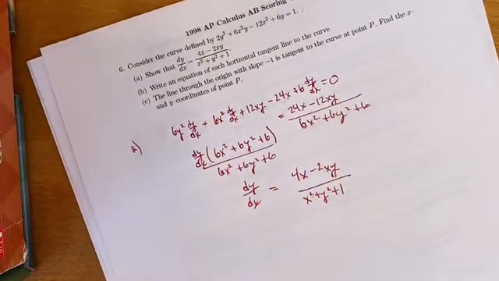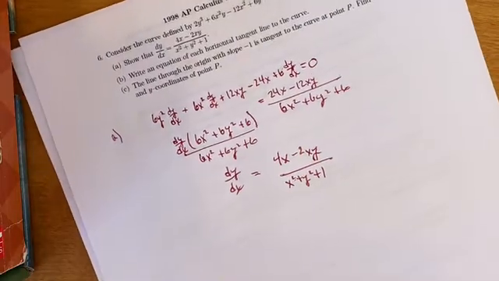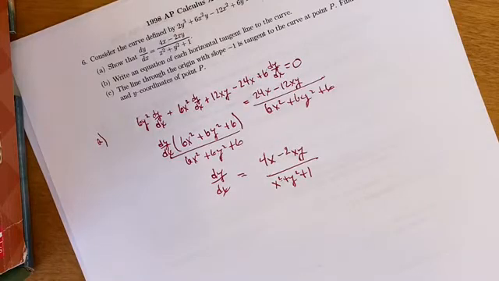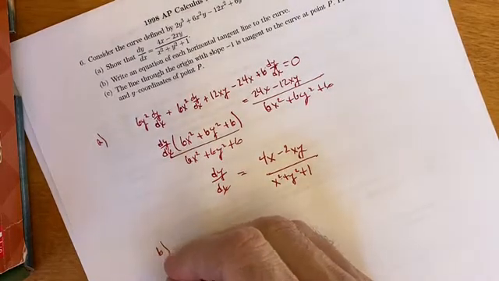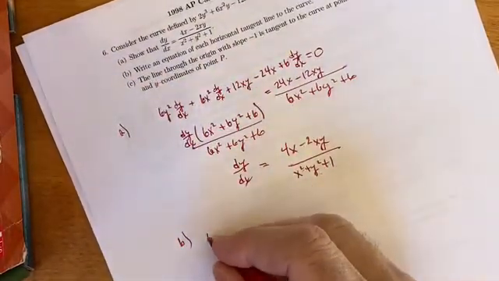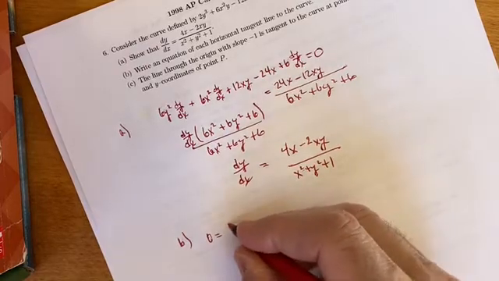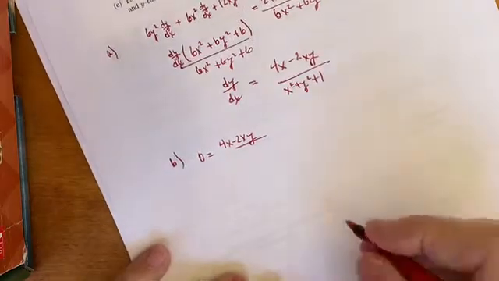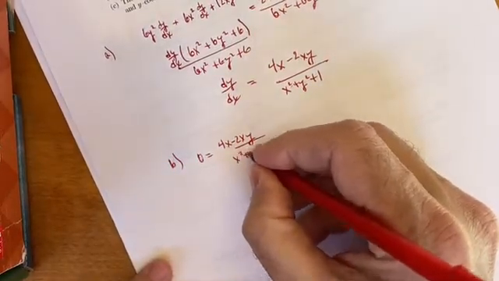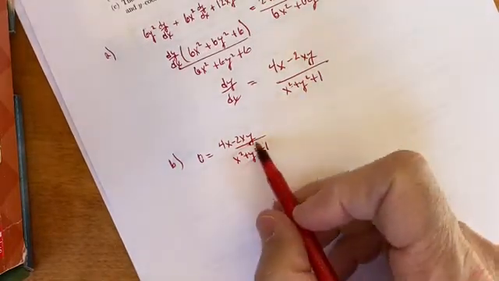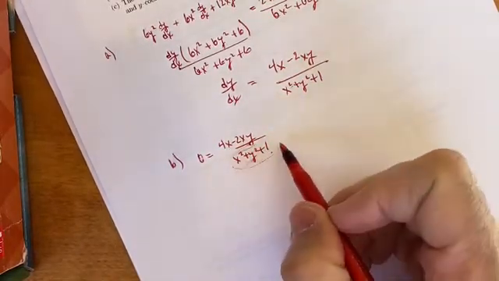Okay. And B, write an equation for each horizontal tangent line to the curve. Horizontal tangent lines have slopes of 0. There are no values of x that make this undefined because this denominator is always going to be positive.